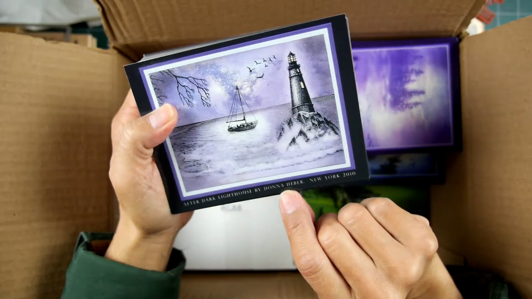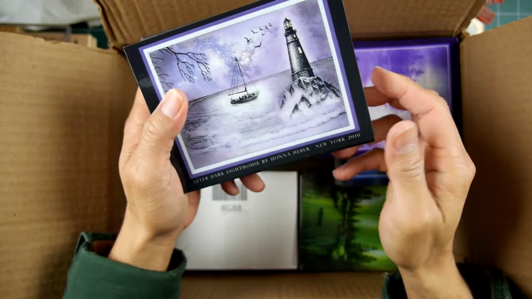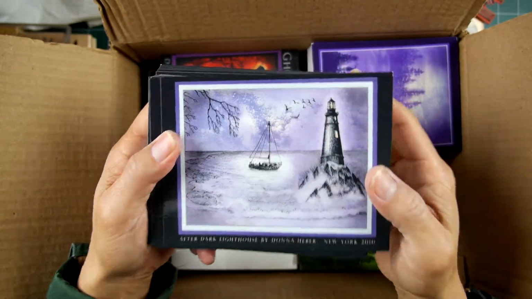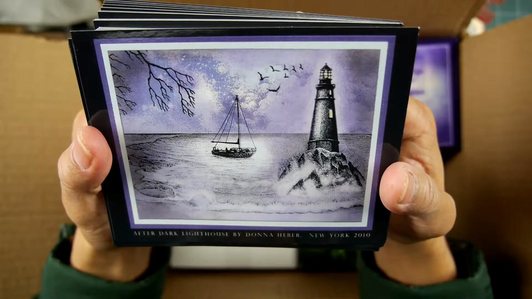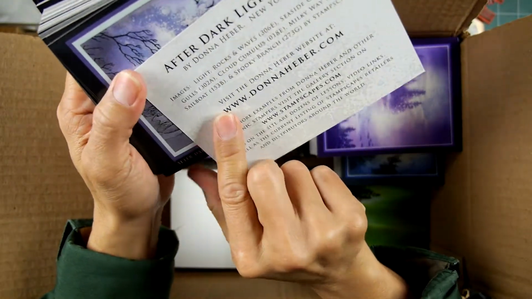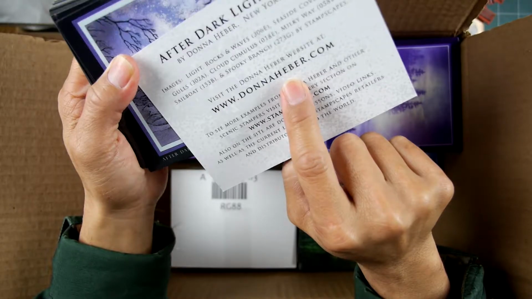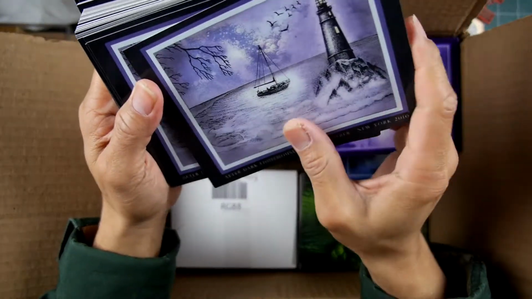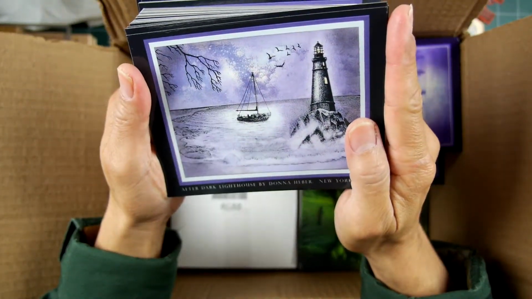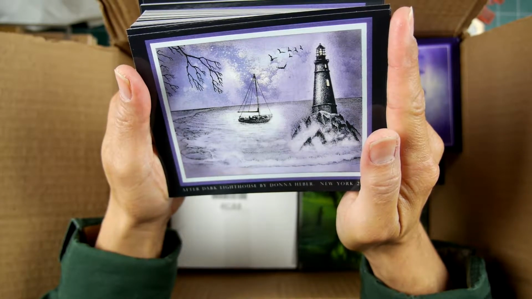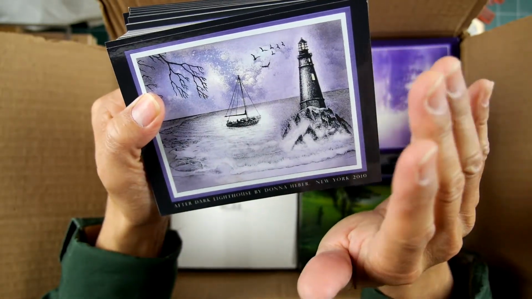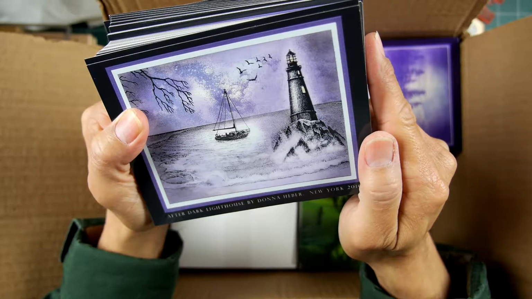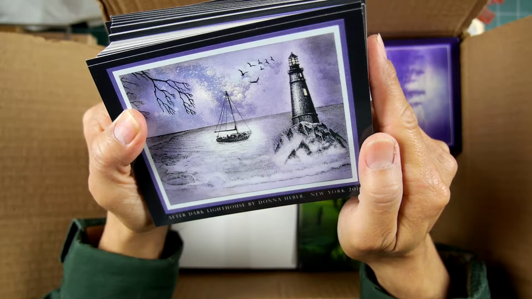Lighthouse scene by Donna Heber of New York back in 2010. I really liked the finish of this piece. It's with whatever color ink she was using on this. I don't know if it mentions it. DonnaHeber.com mentions the imagery used, but I don't know what color the inks are, but it has a really nice surface quality to it. It's soft, and there's an aged look to it that really goes well with the theme of the scene.